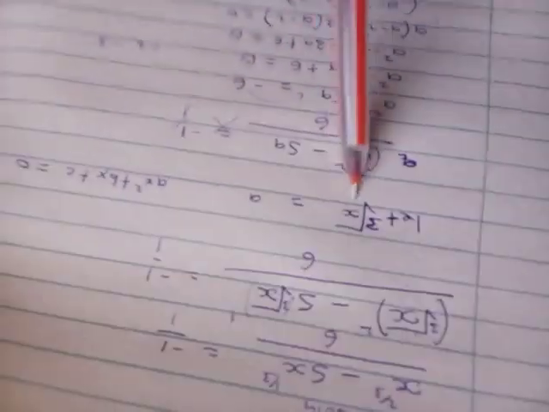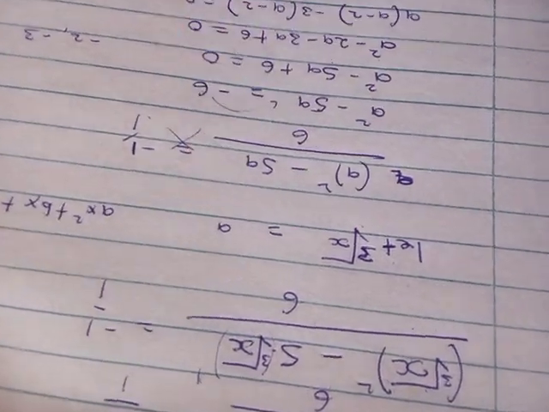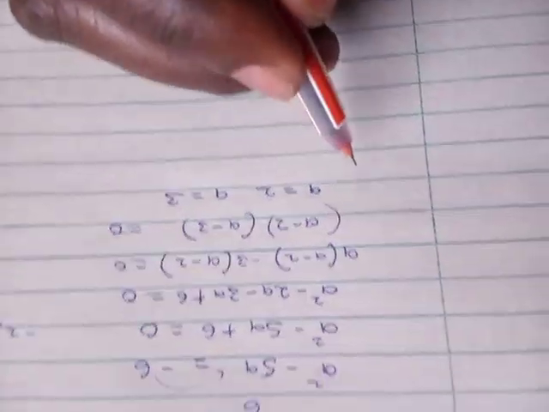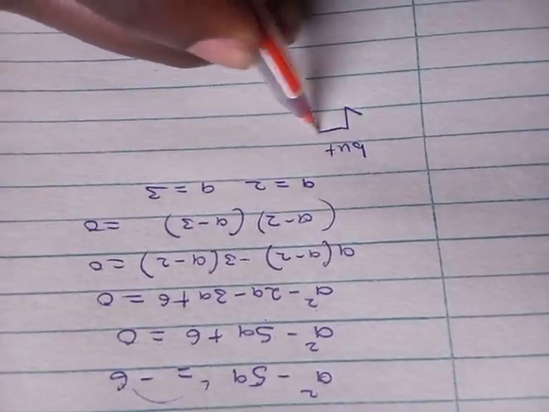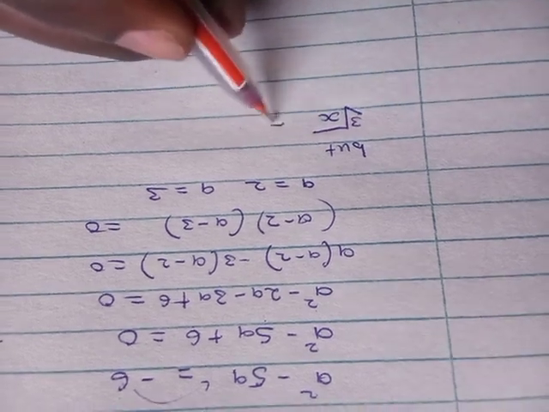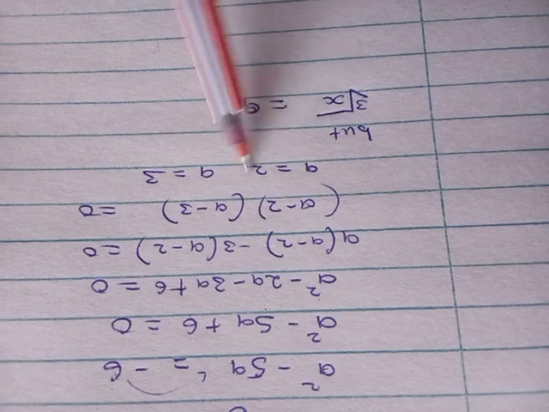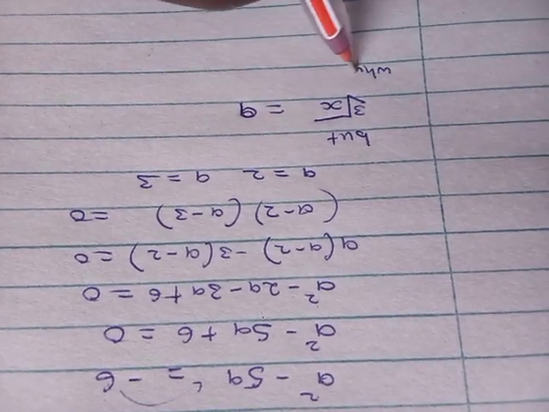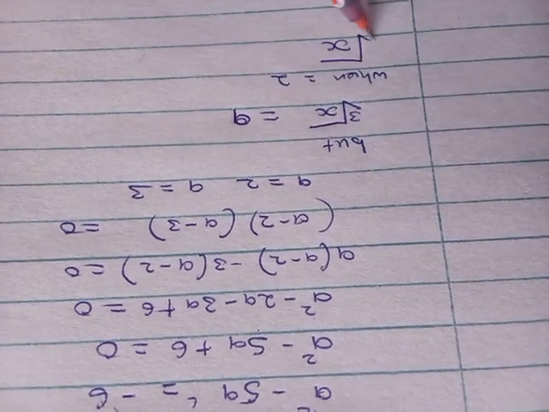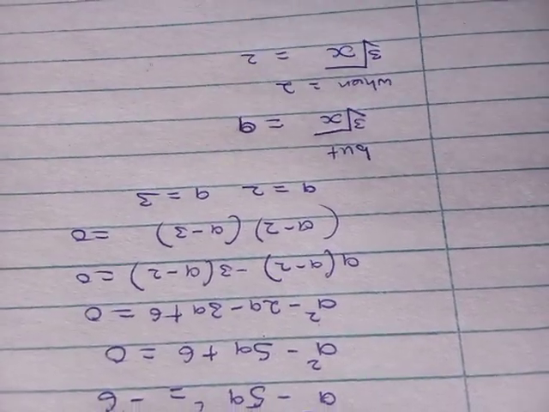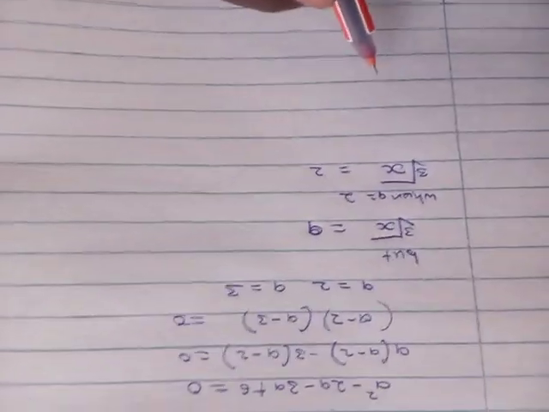But remember, we said let x cube root equal to a. So we shall come here and say, but x cube root is equal to a. So when a is equal to 2, I'll be having x cube root equaling to 2.